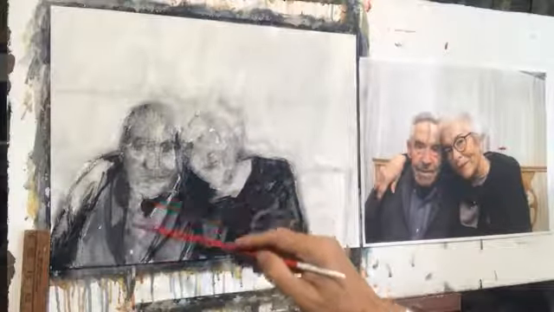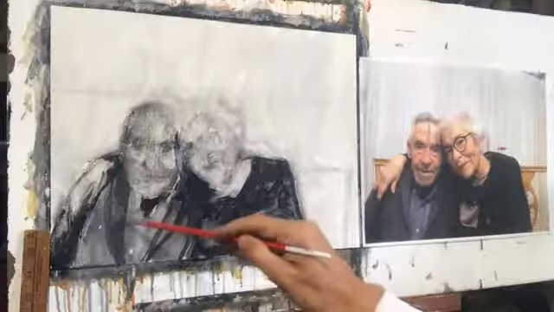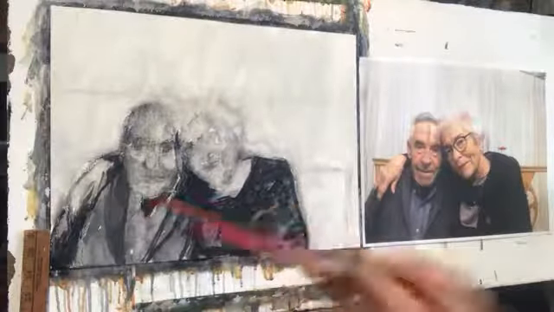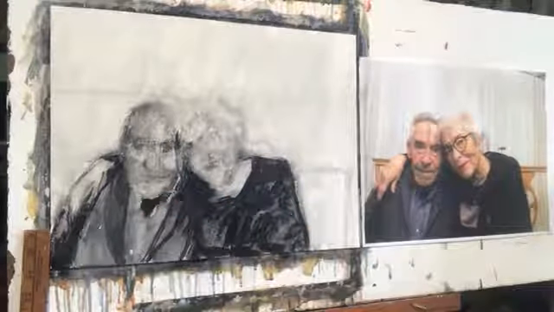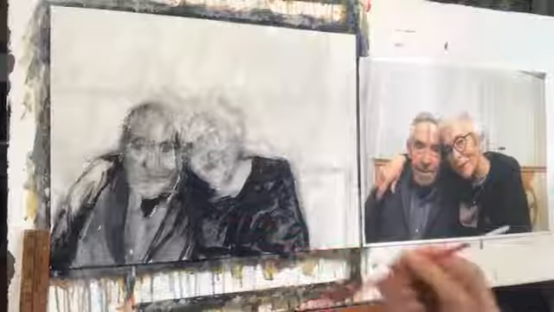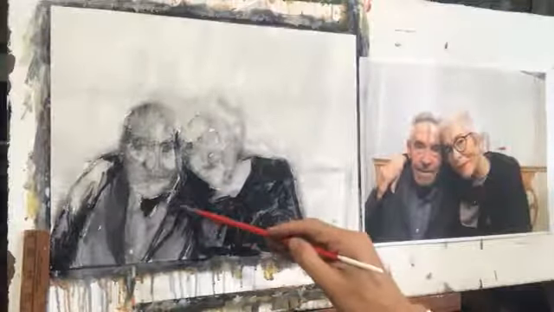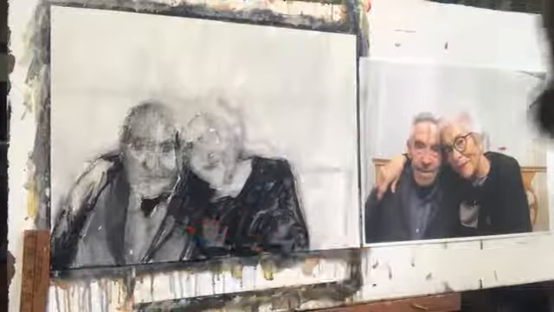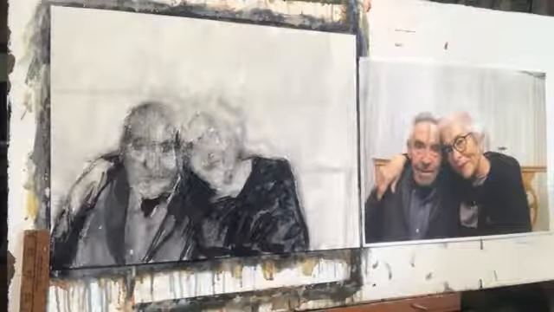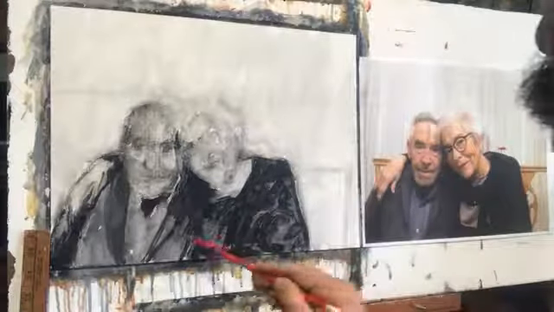And I'm creating color blocks right now. Yeah, I'm creating color blocks. I'm trying not to be too specific, but at the same time, this gives me the opportunity to move the drawing forward and move the color palette forward at the same time.